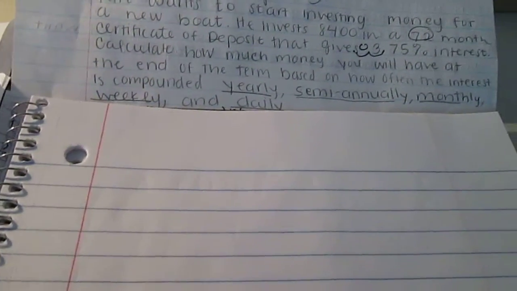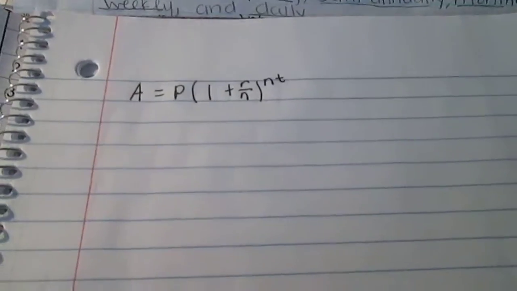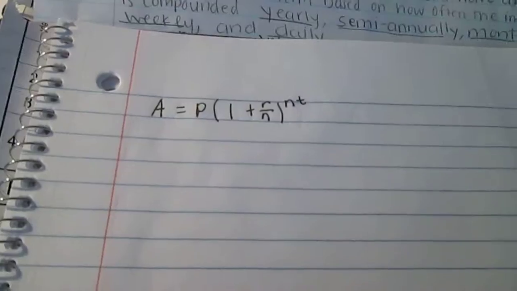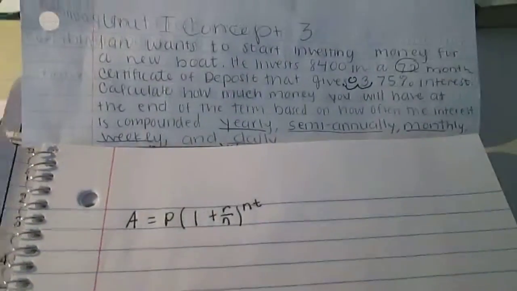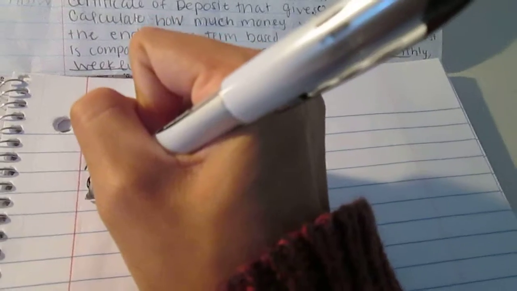Unit 1, Concept 3, we are dealing with compound interest, and our formula looks like A equals P times 1 plus r over n to the nt. From the information that they give us, we can figure out our principal amount, our rate, and our time.